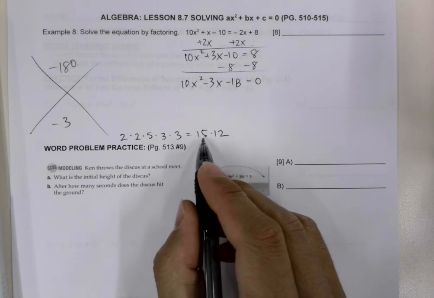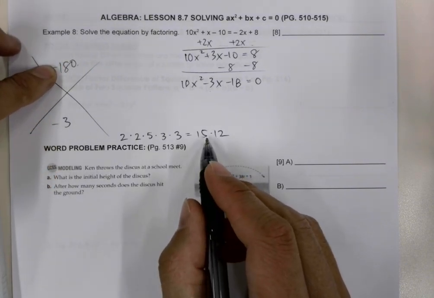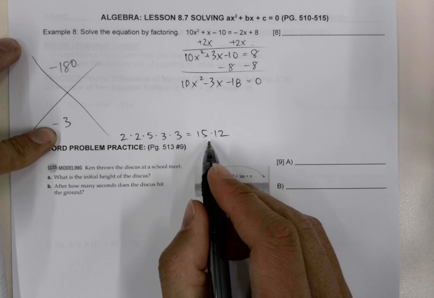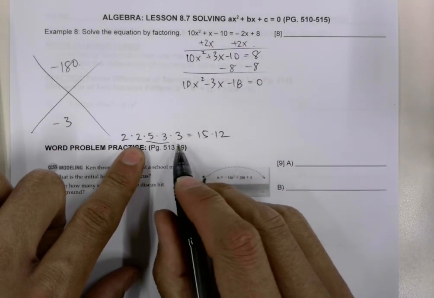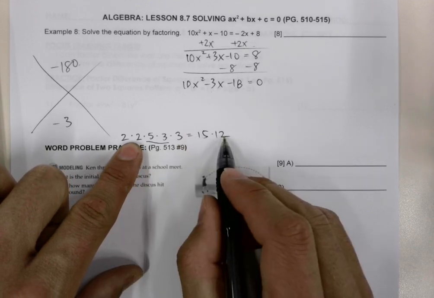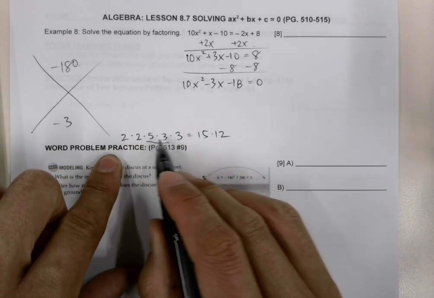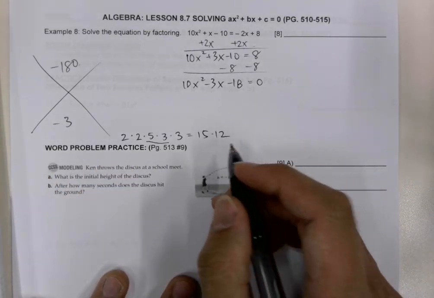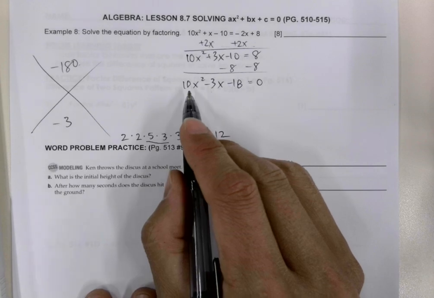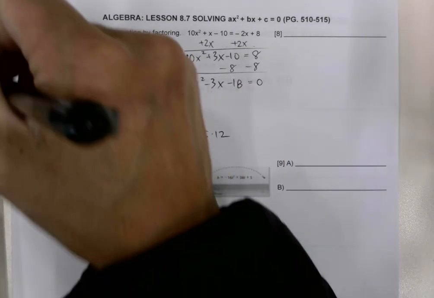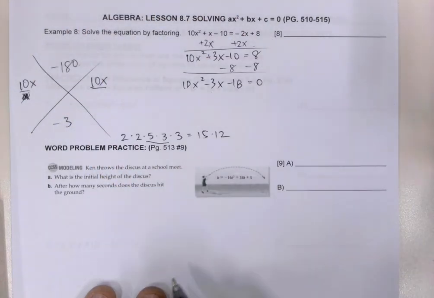15 times 12 multiplies to 180, and they add up to negative 3. Right. So we're taking these two to make 15, and then we're taking these 3 to get our 12, right? So 2 times 2 is 4, times 3 is 12. And you multiply 15 times 12 and you get 180. So here we have a coefficient that is not 1, so we need to put our 10x over here, and then we figure out what the denominator is on both of these.